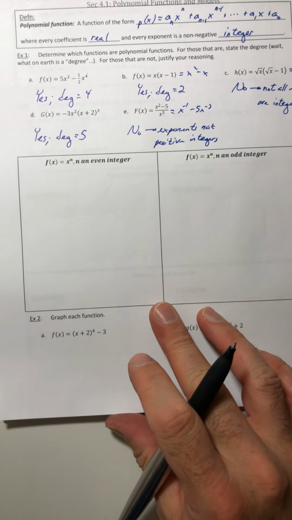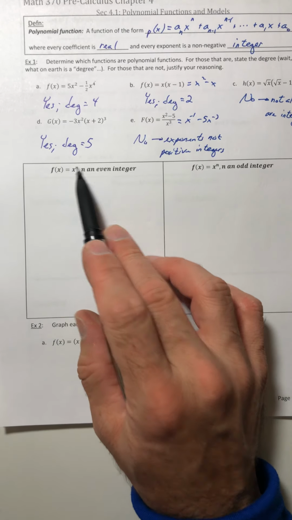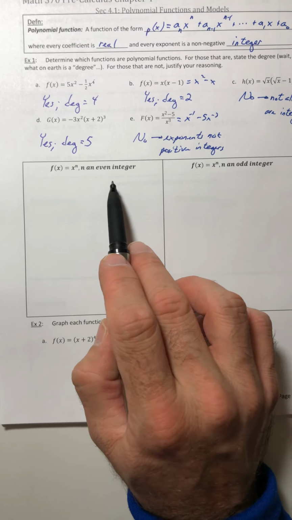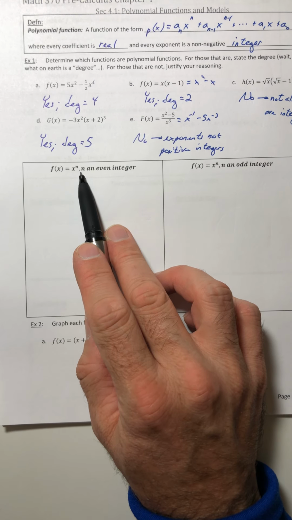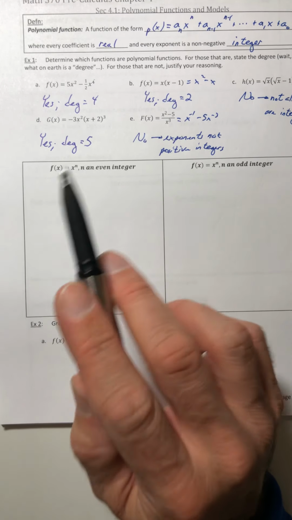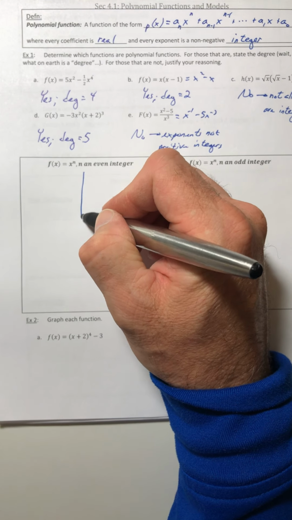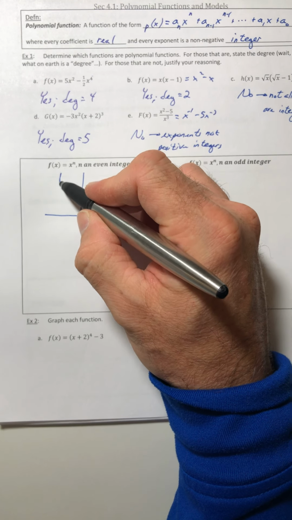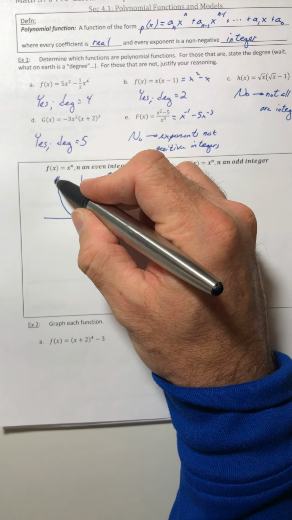Okay, so let's look at what we can put here in the box. So these are the most basic polynomials, just x to the n. So no other terms with them. So the first one is when n is even. It's like x squared, x to the 4th, x to the 10th, x to the 38th. If it's an even exponent, then its graph is going to be some sort of a parabola.